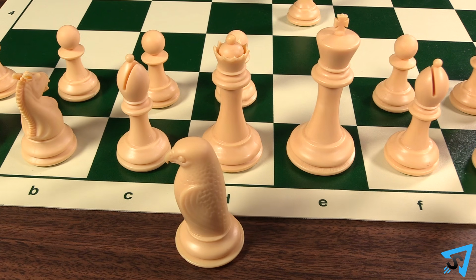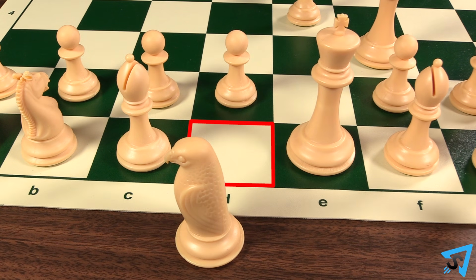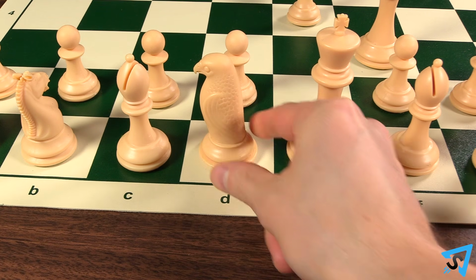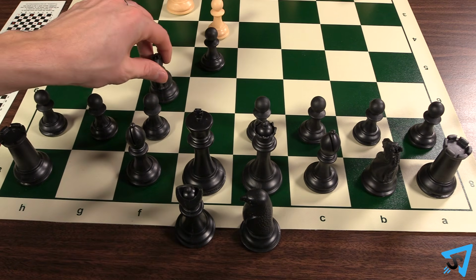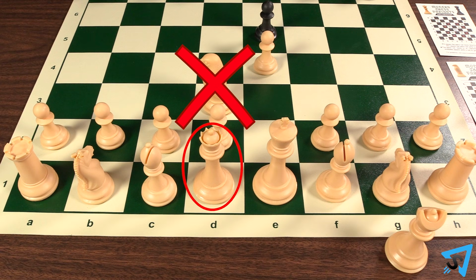A musketeer enters the game on the same turn when the square immediately in front of it is vacant. When that happens, move that musketeer to that square before your opponent goes. Musketeers may not be moved on the board before this happens.